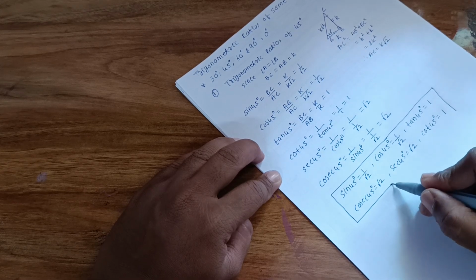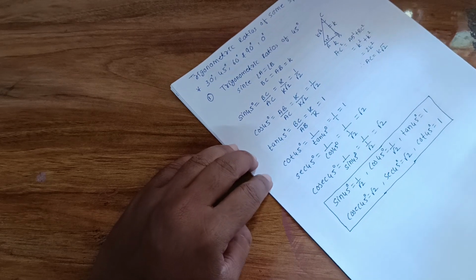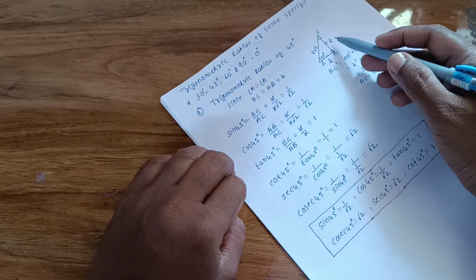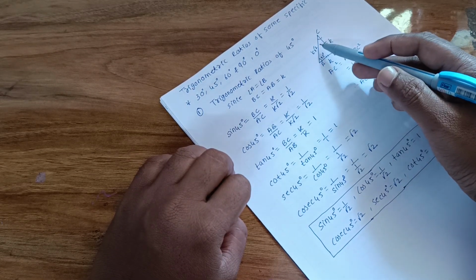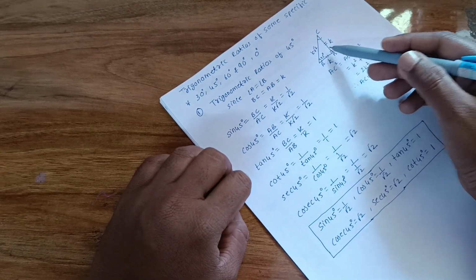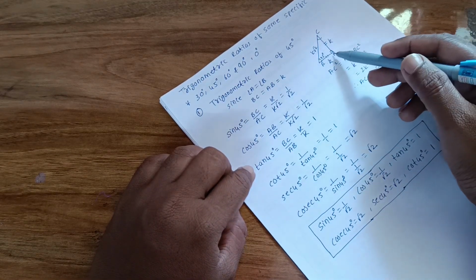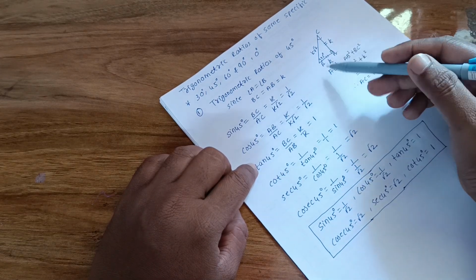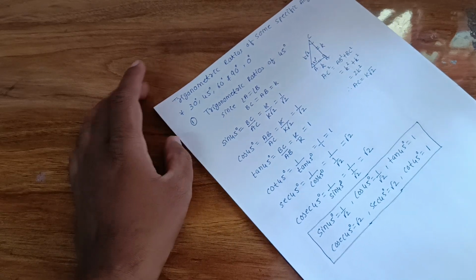I hope everybody is clear regarding this, 45 degrees. We just have to make the sides AB and BC equal, because when one angle is 45 and another is 90, the third angle will also be 45 degrees. When these two angles are equal, their sides will also be equal by the isosceles property. Since they have not given any side value, we have taken the length of each side as k, and we have calculated all the trigonometric ratios. Okay.